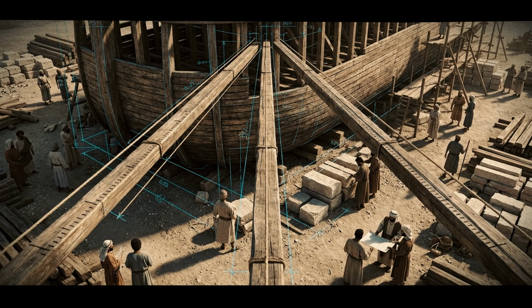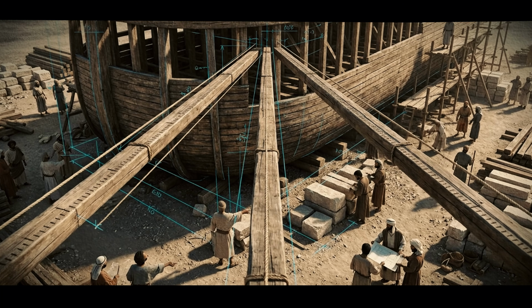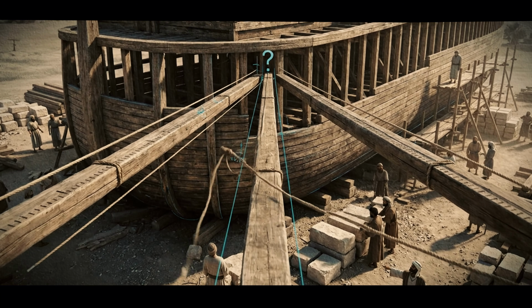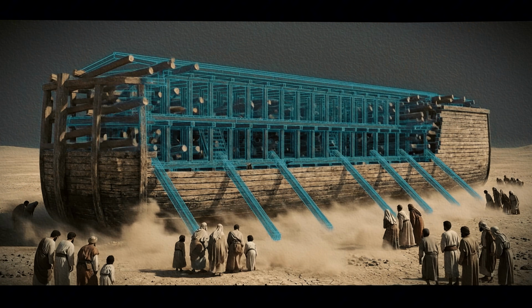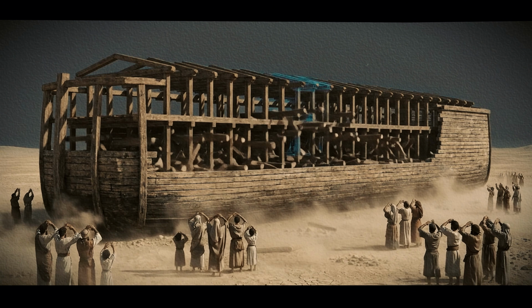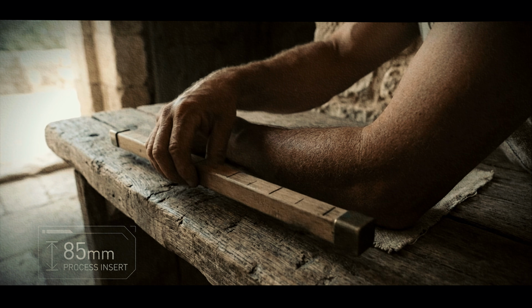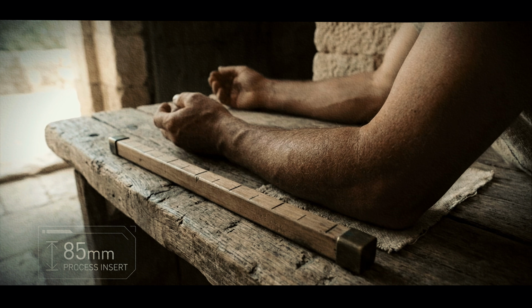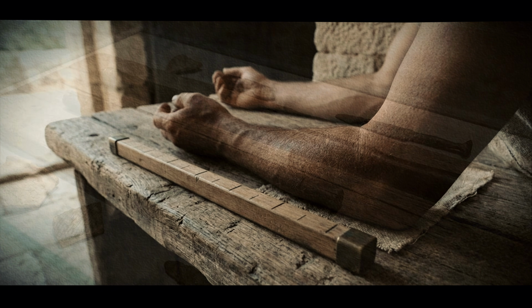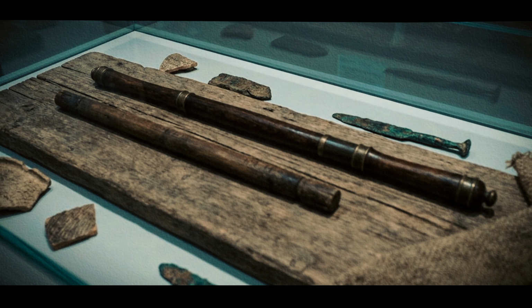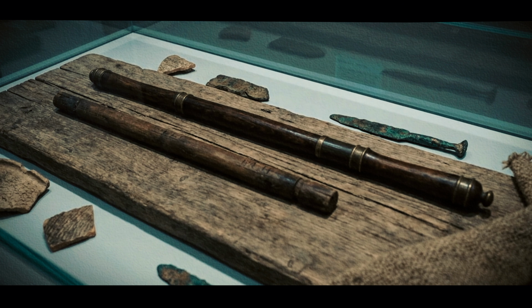And it begins with the numbers, because the size comes before every other question, and the size is the first problem. 300 cubits long, 50 wide, 30 high. A cubit is a forearm, elbow to fingertip, which sounds exact until you ask whose forearm. The common cubit runs about 45 centimeters. The Royal Egyptian cubit runs closer to 52.